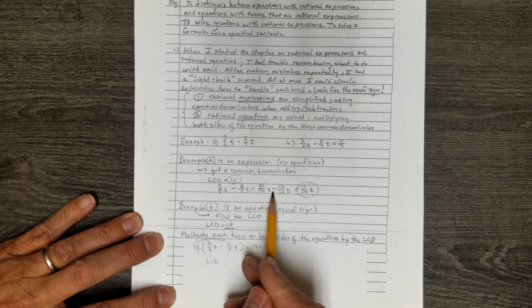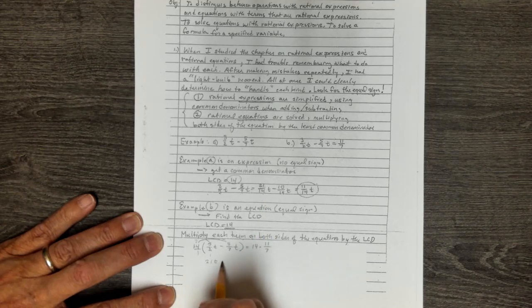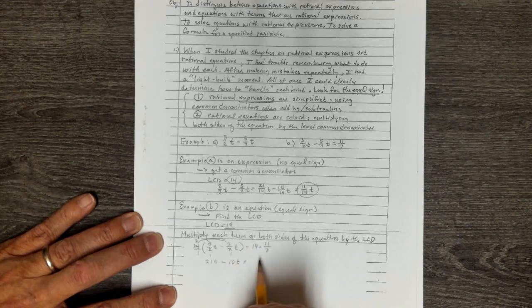Look right there, 21t. And then minus 14 times 5/7, 7 goes into that once, 7 goes into 14 twice, 2 times 5 is 10, so that's 10t. And then over here on the right side, 7 goes into 7 once, into 14 twice, and that's going to be 22. So now I have 21t minus 10t equals 22.